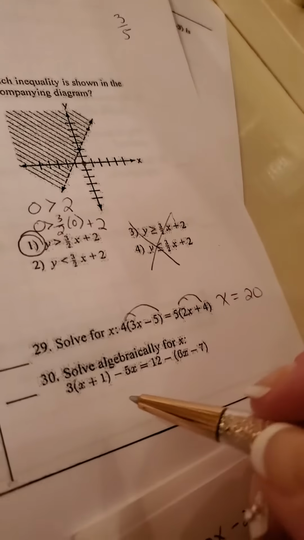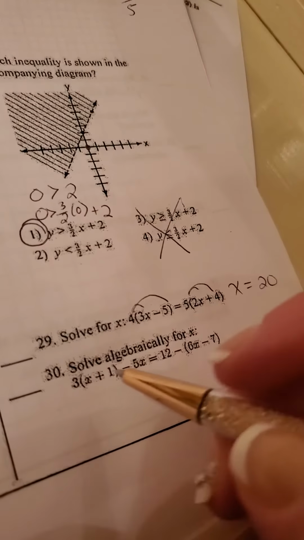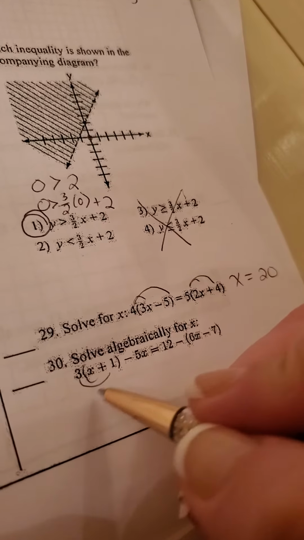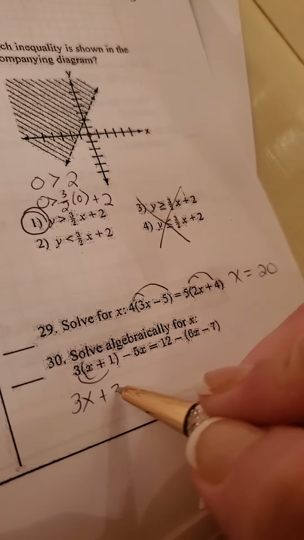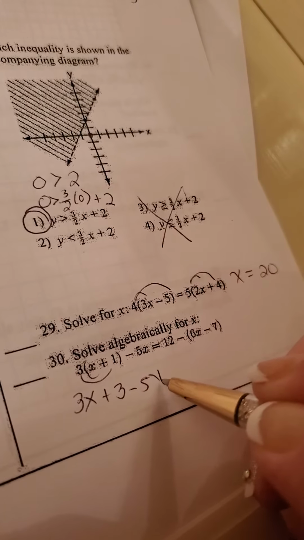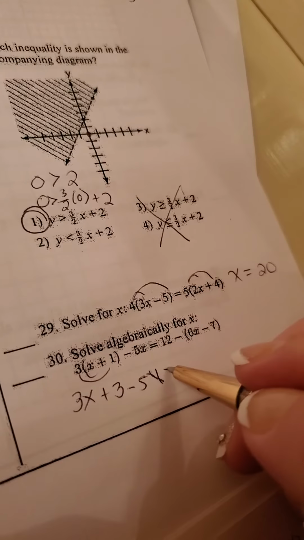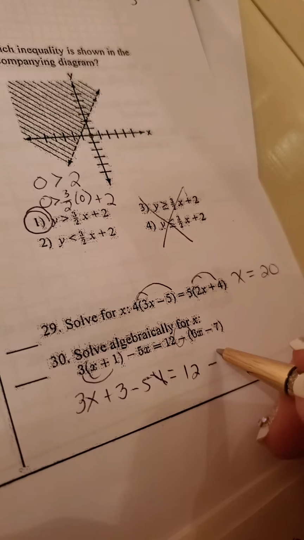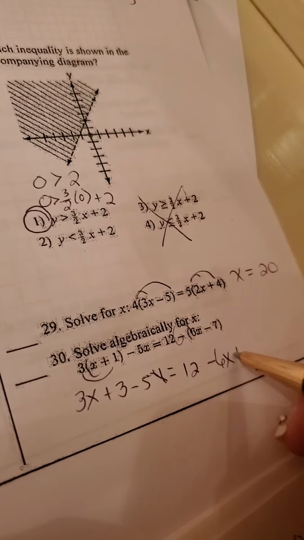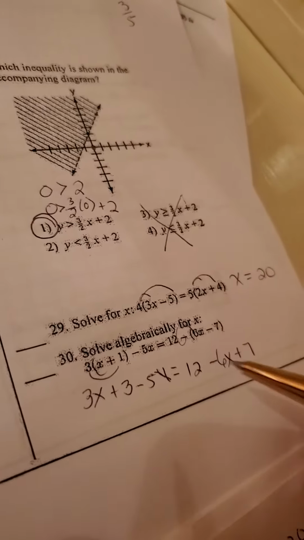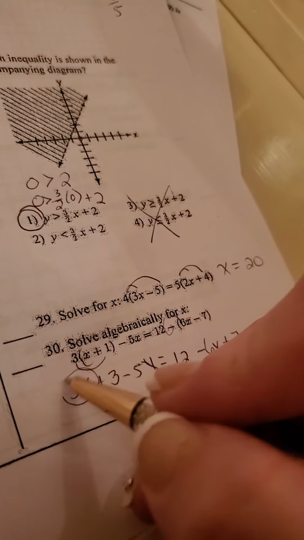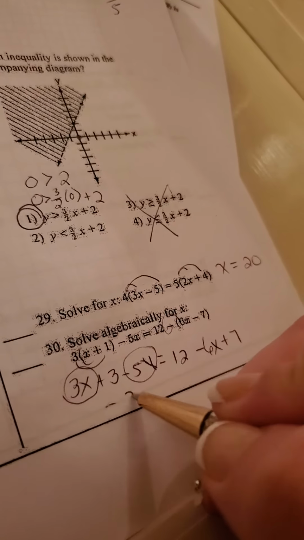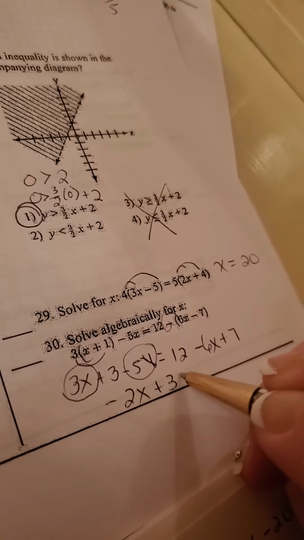I might have enough space on this one. Solve algebraically for x. 3x plus 3 minus 5x, whoops, equals 12, and then that's a negative that we have to distribute, so it becomes negative 6x and plus 7. Okay, so what you want to do now is combine like terms. I have a 3x and a negative 5x, which is going to be negative 2x plus 3 over here.